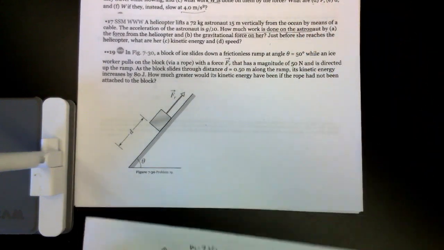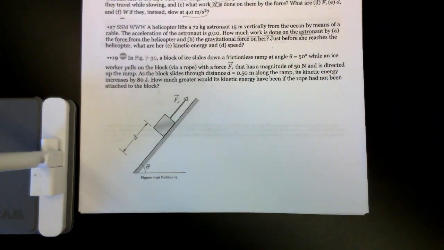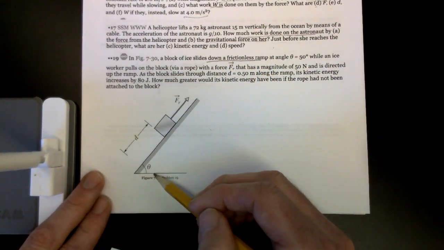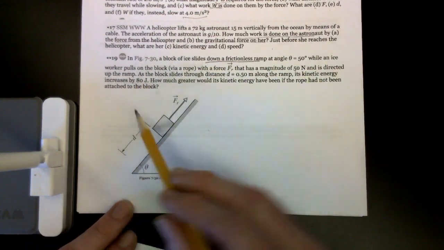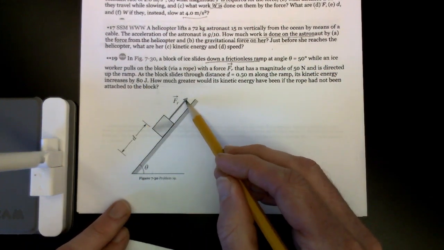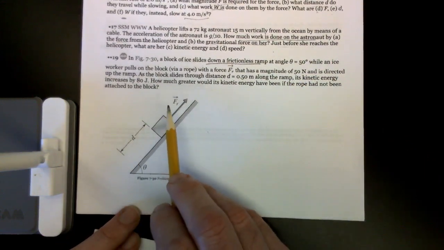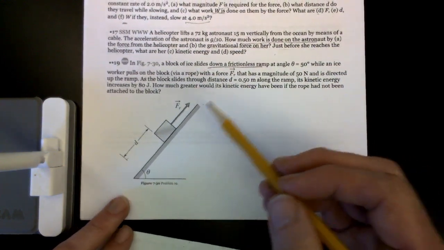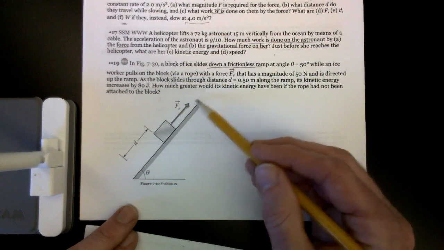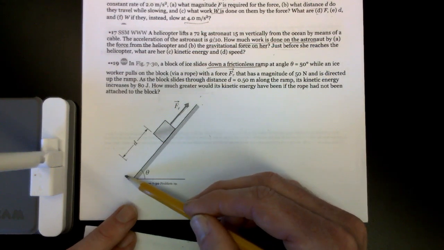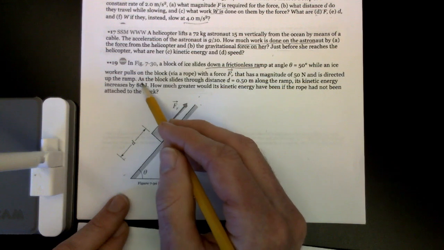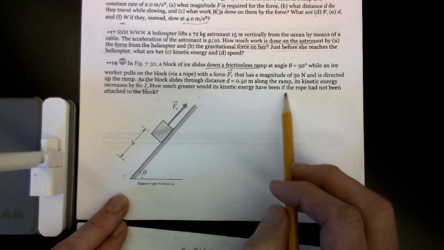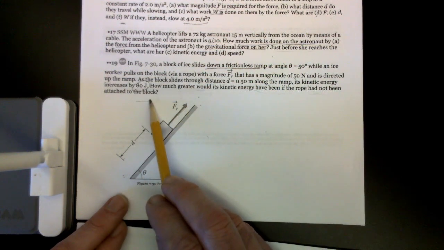Okay, so 19 over here, and it says a block of ice. So it's important to read this. It actually slides down a ramp. The angle's 50 degrees, while an ice worker pulls up with a force that has a magnitude of 50 newtons. So it's going down the ramp, but this person is pulling it up, which is kind of strange to think about. So it must be that this force is not enough to lift it up, that it's actually going down the ramp. And its kinetic energy increases by 80 joules. So it's speeding up as it's going down the ramp. How much greater would its kinetic energy have been if the rope had not been attached to the block?